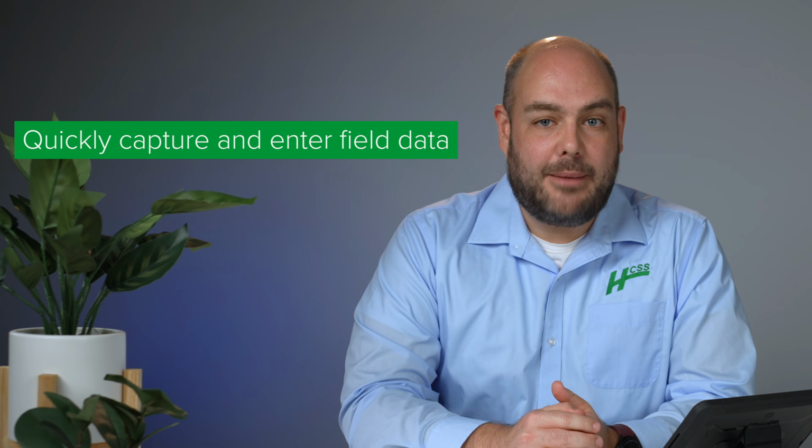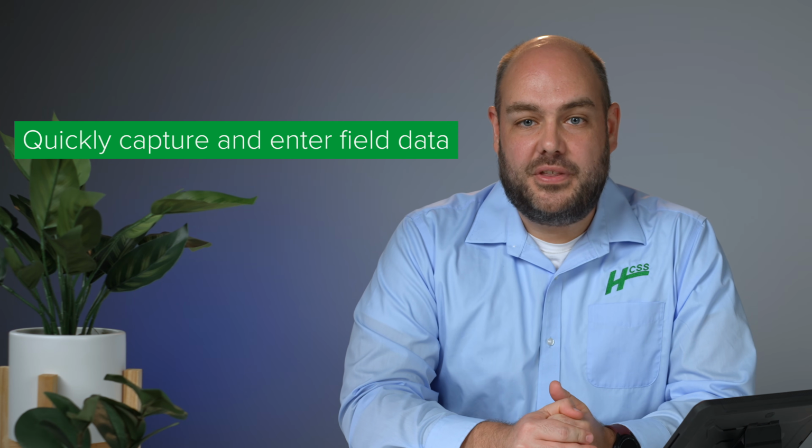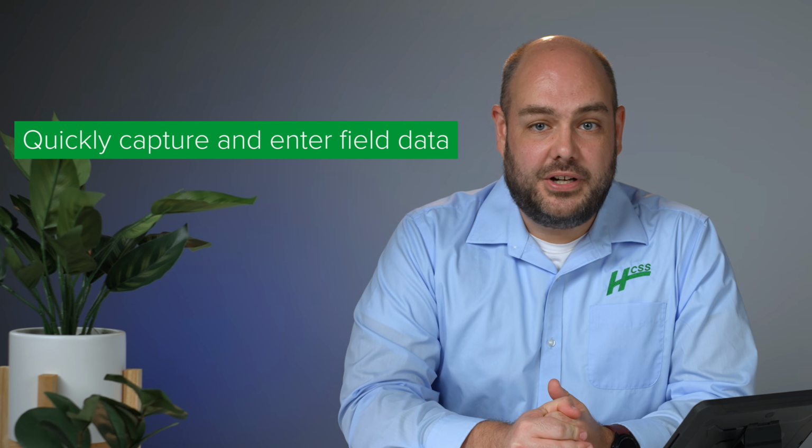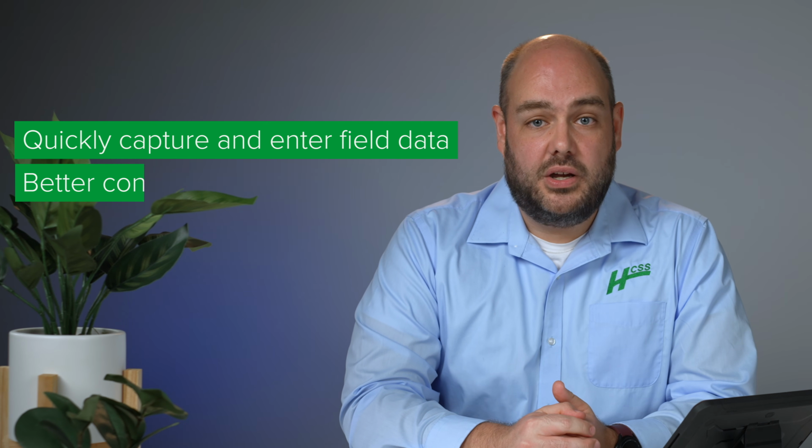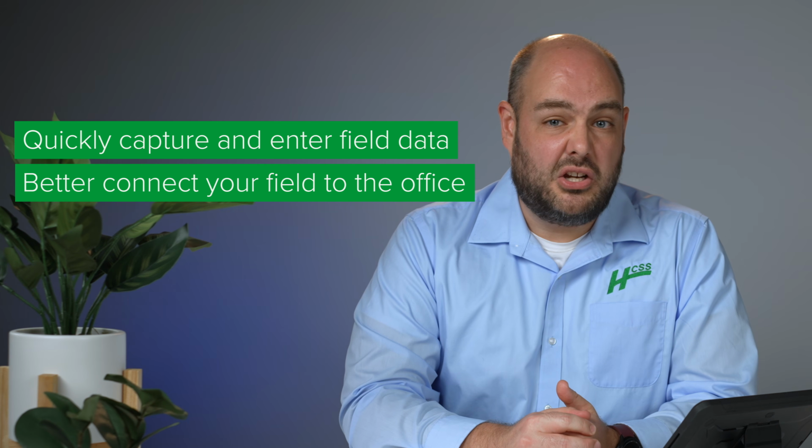To summarize, what you've seen today is how your foreman can quickly and easily capture information and enter it through the HCSS Field Diary screen. That's going to help your management staff see exactly what's going on at the field level without having to go and watch the job.